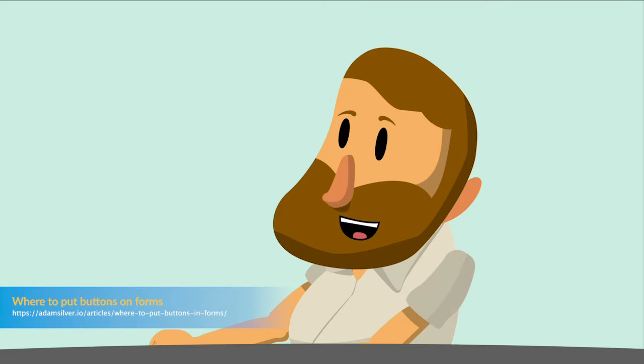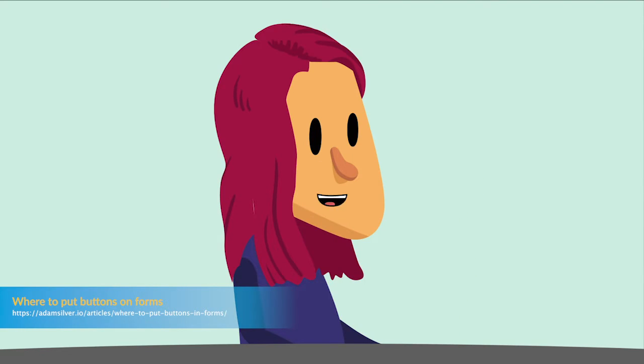Terry, any input on where these form buttons go? I mean, it's funny because on number two, as you scroll down, it says put the add another button above the primary button instead of next to it. Yeah, but actually that's kind of different because add another is an action, so I understand that.